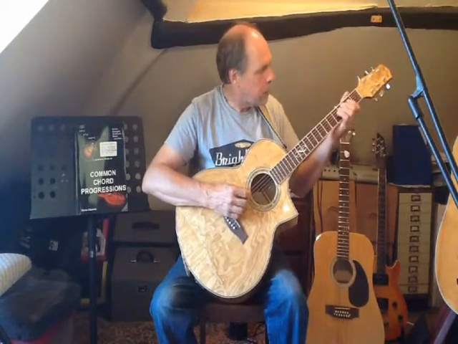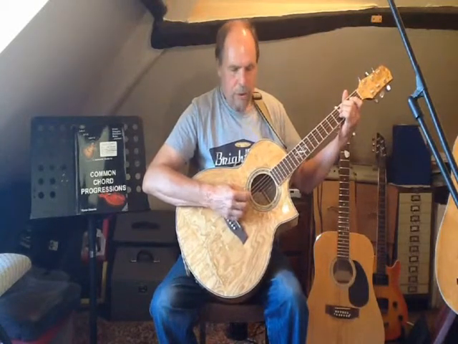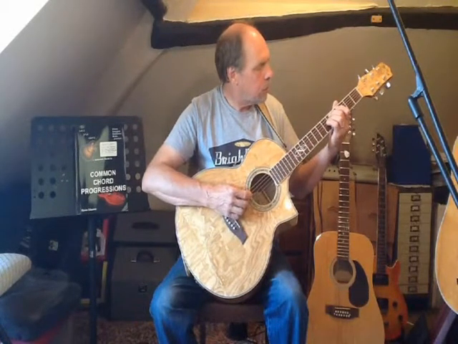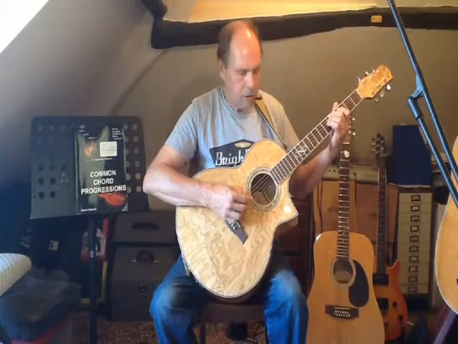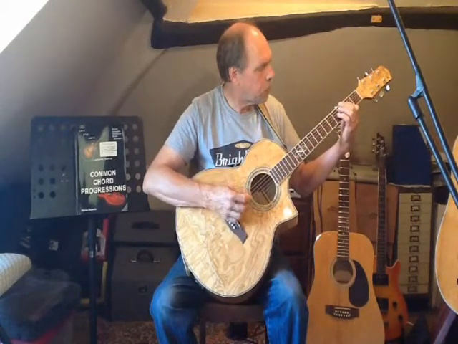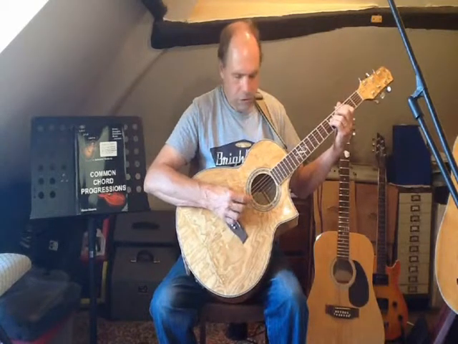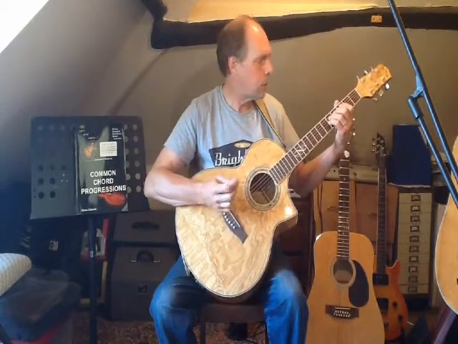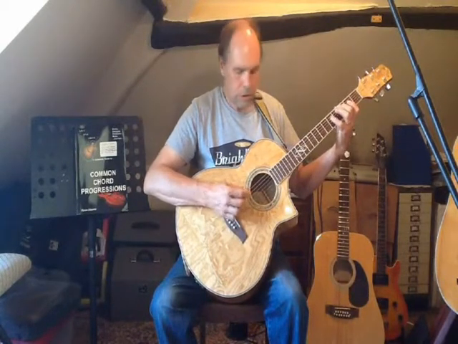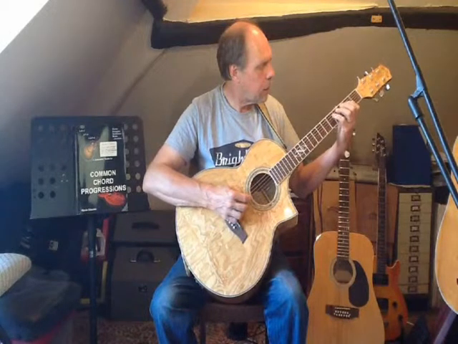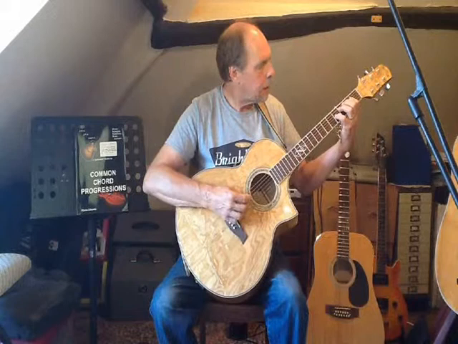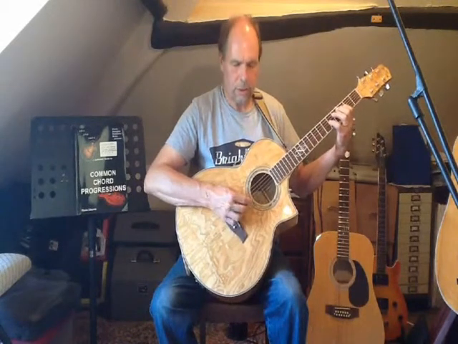Similarly, you can see that the interval of a fourth between the tonic and fourth is repeated. We have the same interval between the second and fifth, between the third and the sixth there's an interval of a fourth, between the fifth and the octave an interval of a fourth. Looking at the interval of the fifth, obviously between the tonic and the fifth an interval of a fifth, also between the third and the seventh an interval of a fifth, and between the fourth and the octave an interval of a fifth.